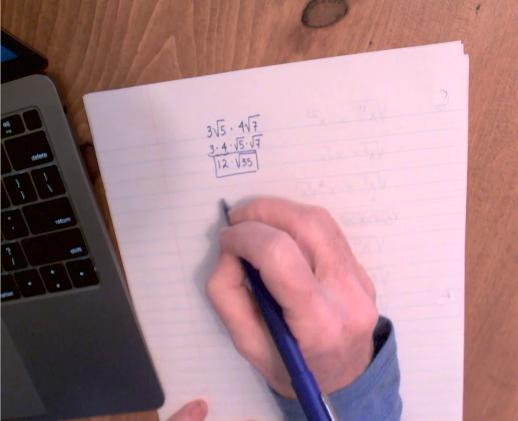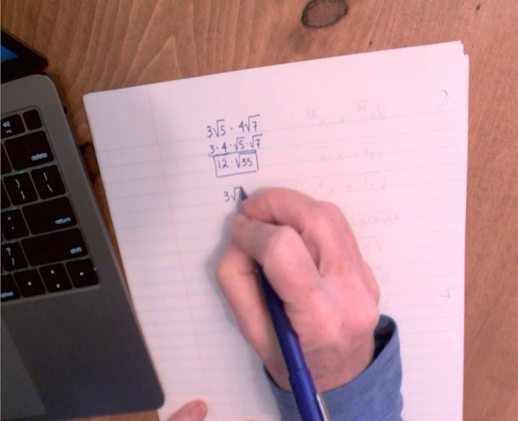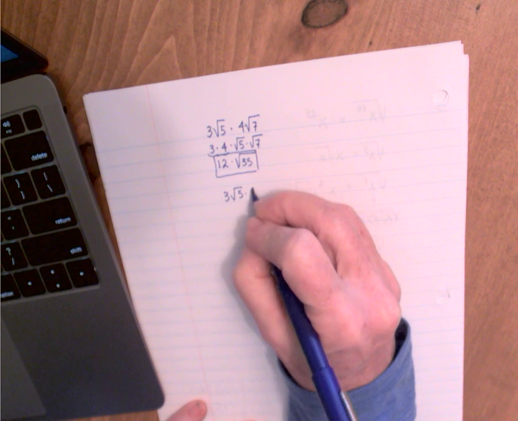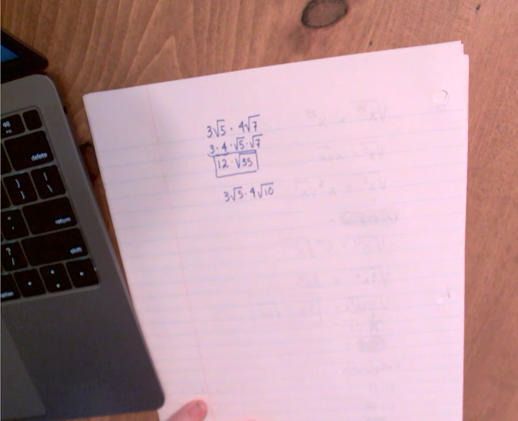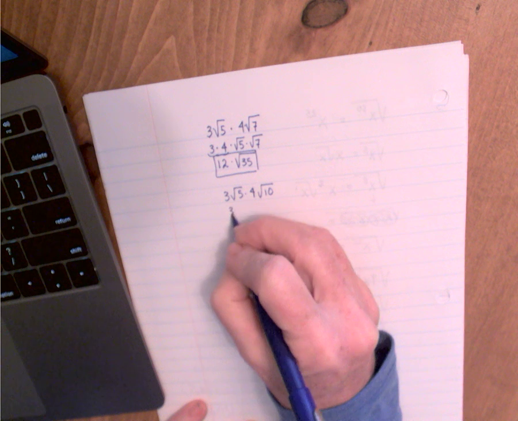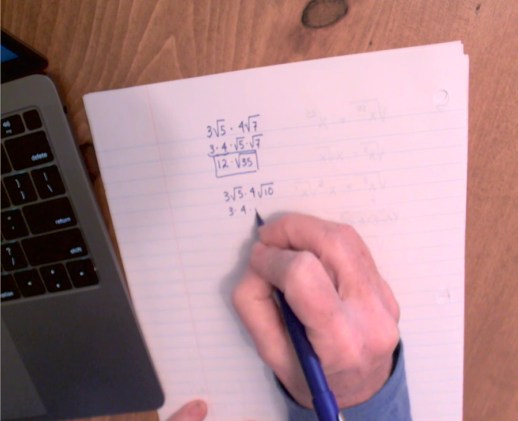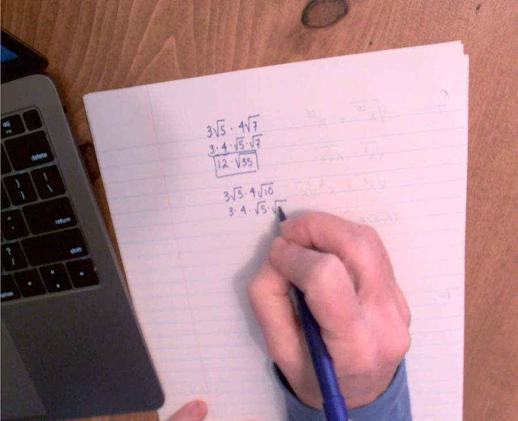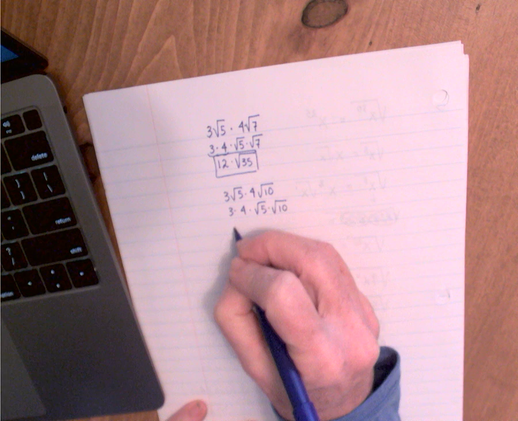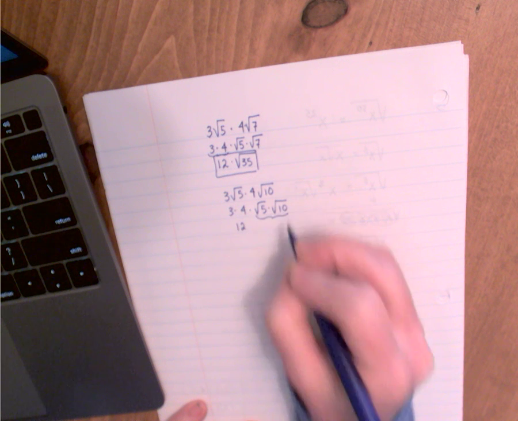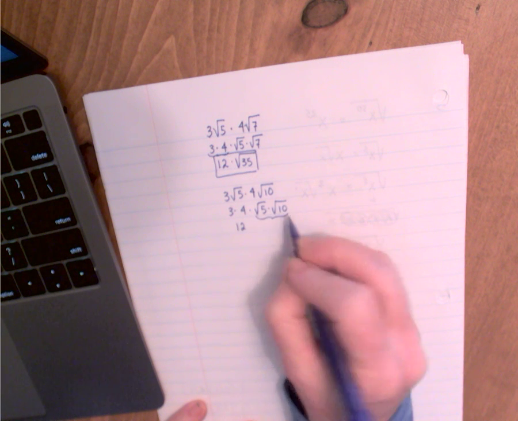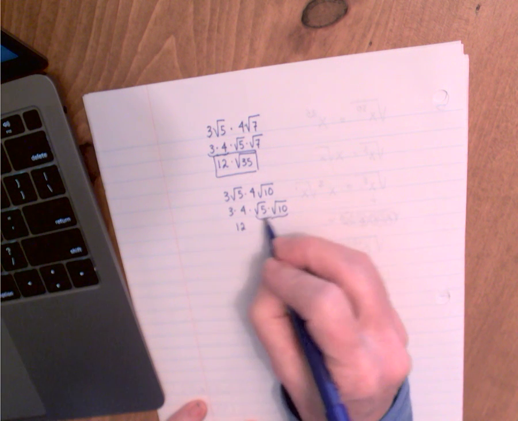Or you might have something like this. 3 times the square root of 5 times 4 times the square root of 10. Let's rearrange that. 3 times 4 times square root of 5 times square root of 10, right? 3 times 4 is 12. But before I get to this, I know I'm going to be pulling a 5 out, right? I know that's going to give me square root of 50.